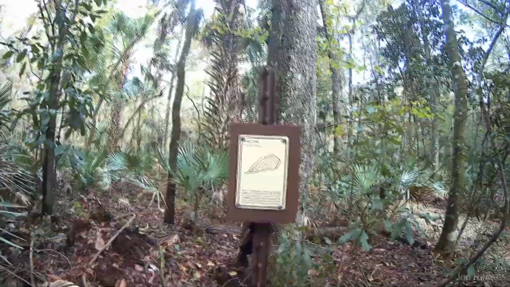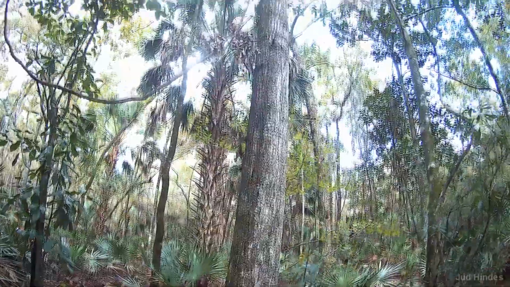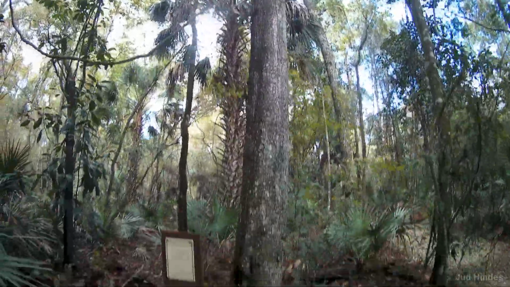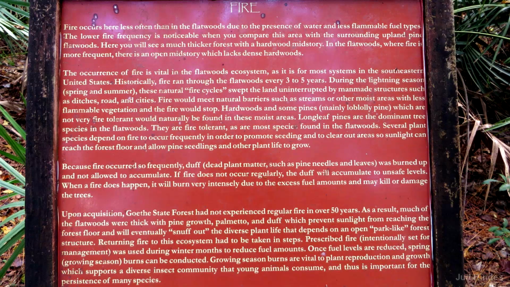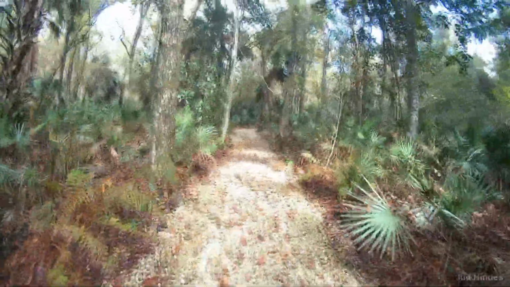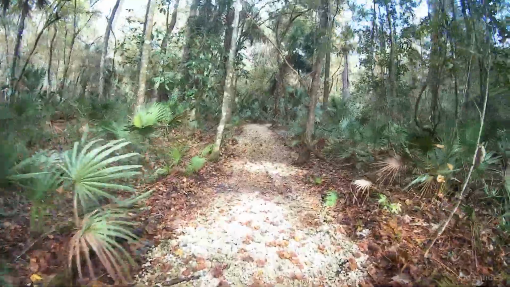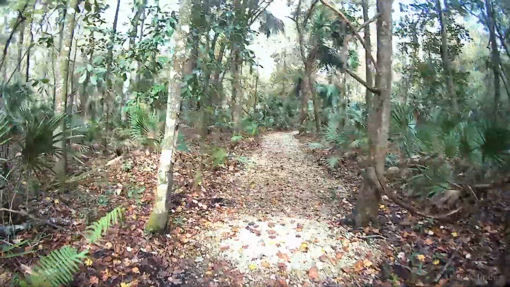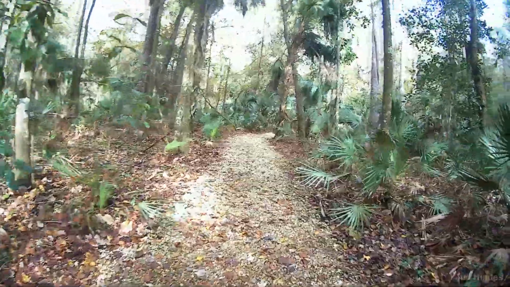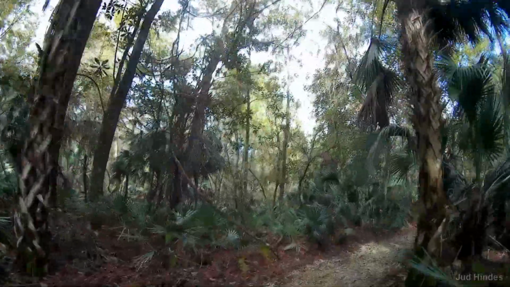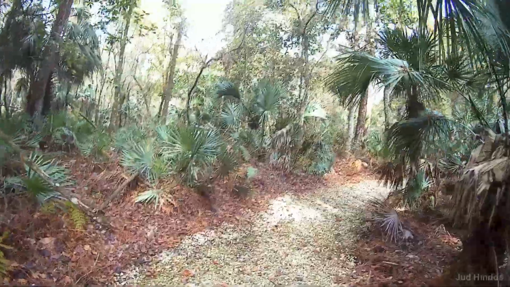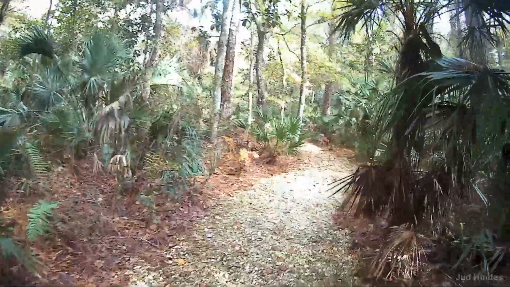Water oak. Huh. I would not have thought that an oak. Okay, what do we got? Fire. I'm not going to read all that. Fire. Not as often here because there's a lot of water. You notice there are some damp spots in the path, in the trail. And lots of vines. Florida likes its vines. Some of those vines get huge, as I've shown you before.